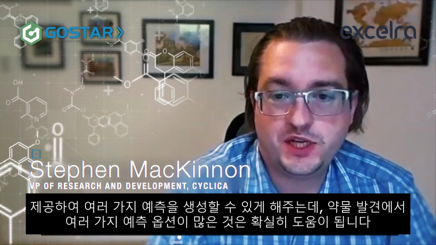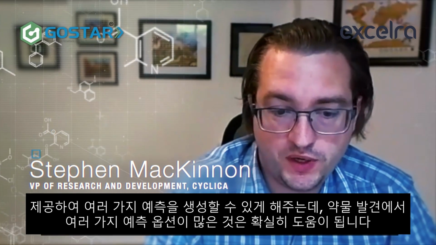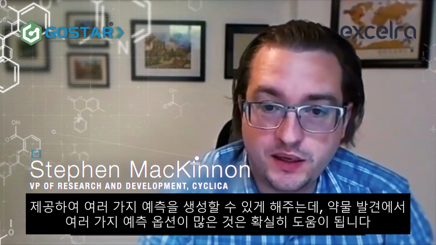Gostar provides a range of different types of information, a range of different types of data, and that allows you to create a range of different types of predictions. And in drug discovery, having many different predictive options is certainly helpful.